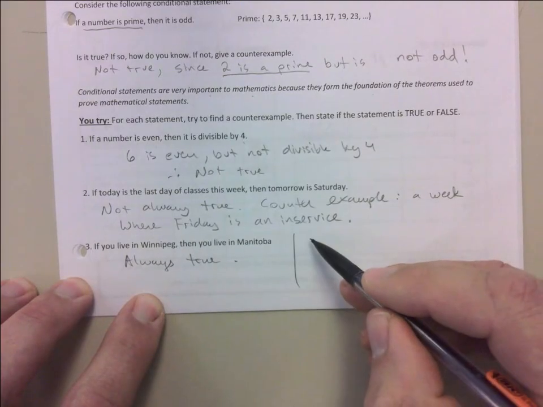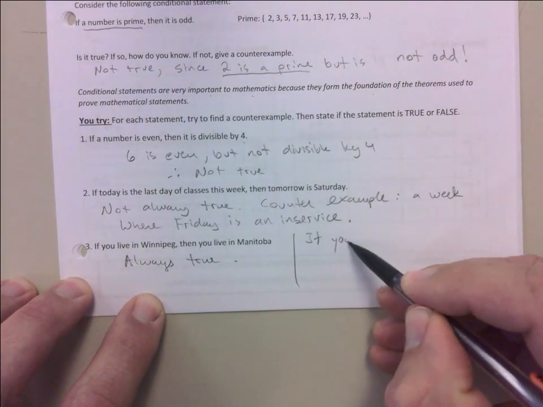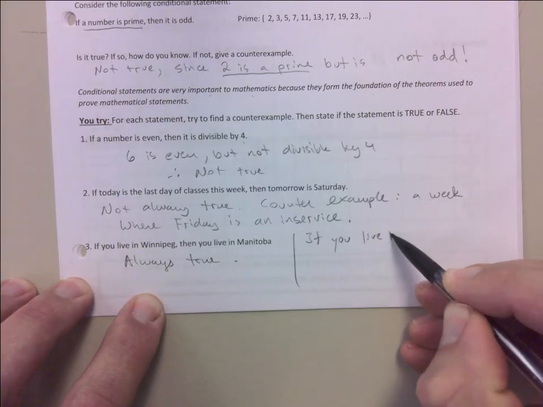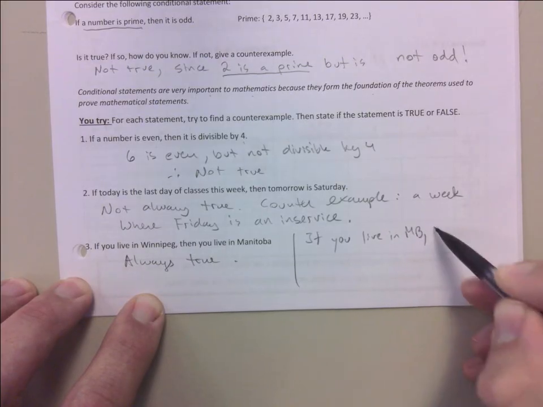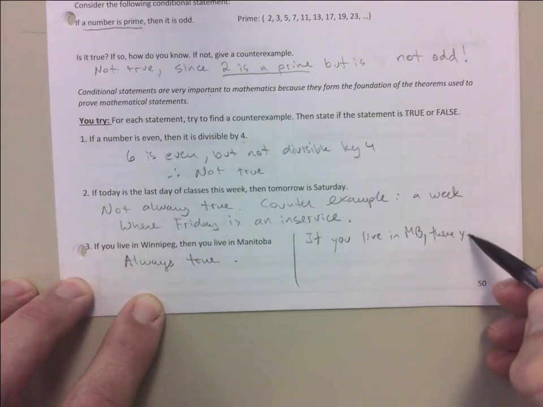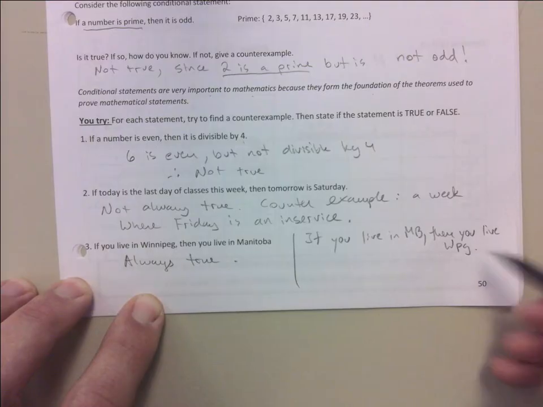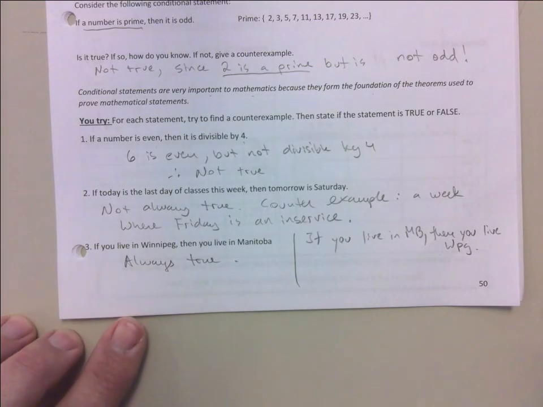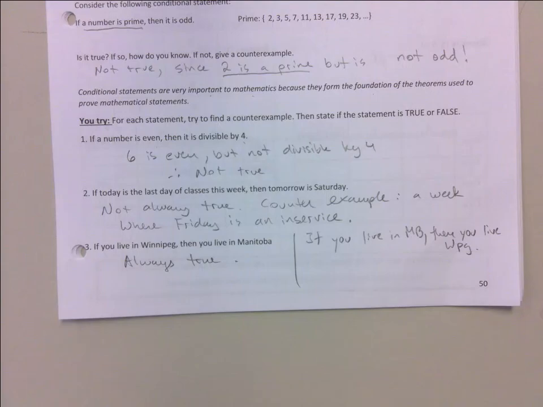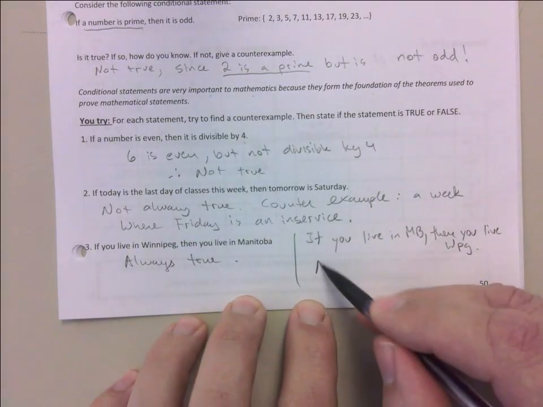What about if you live in Manitoba, then you live in Winnipeg. Is that always true? No. What would be a counterexample? You live in Winkler. You live anywhere. You live in Thompson. If you live in Thompson, you're not in Winnipeg, right? So that would not be true. So not true.